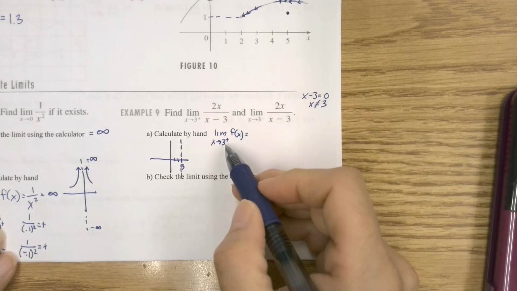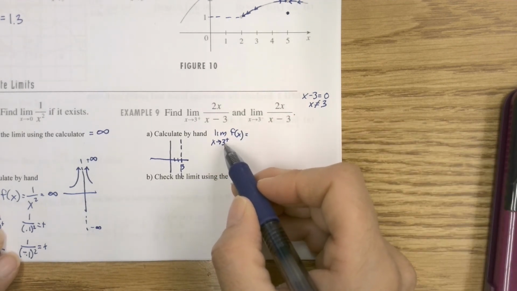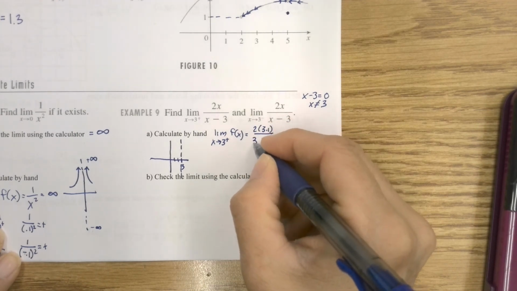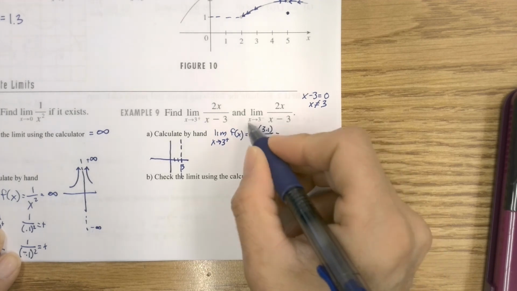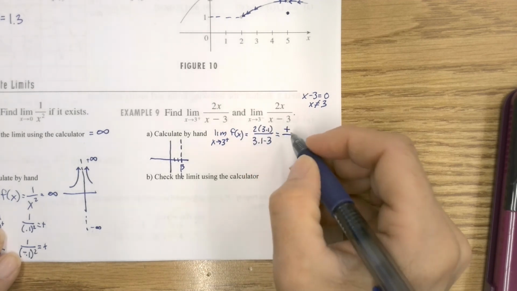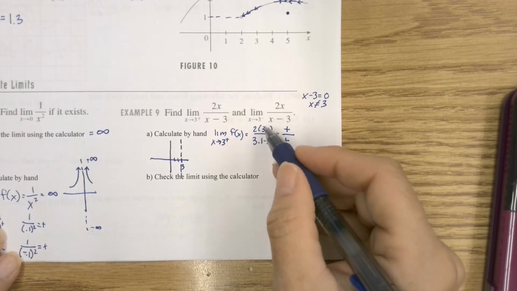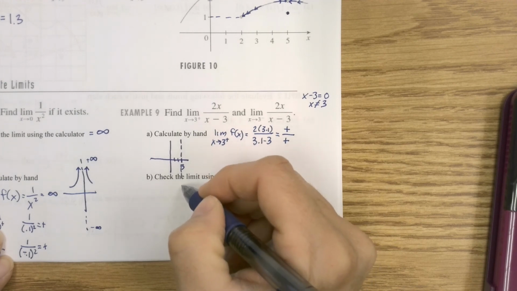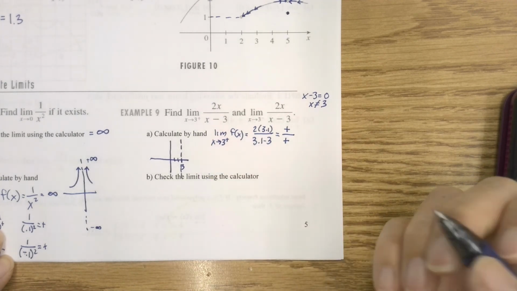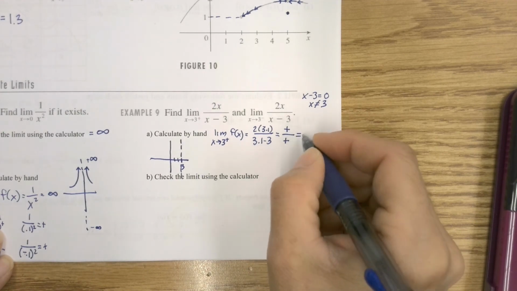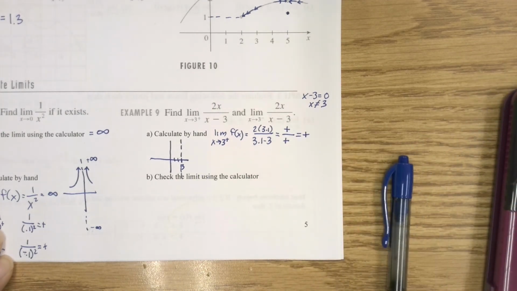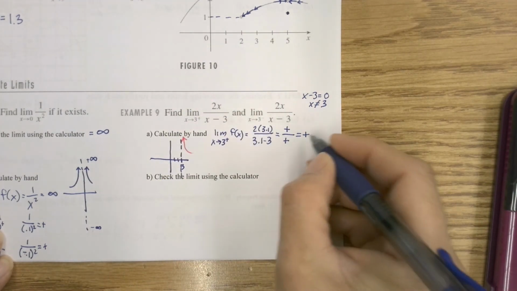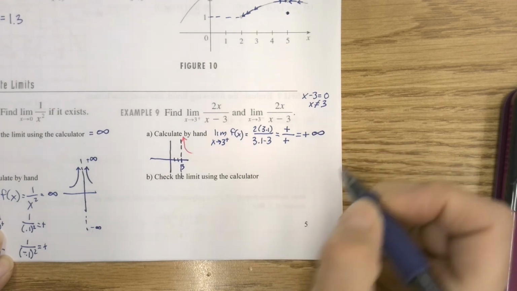So what I'm going to do is plug a number very close to 3, but to the right of it, like 3.1. And on top, I'd have 2 times 3.1. On the bottom, 3.1 minus 3. On the top, I'm getting a positive number. On the bottom, a positive number. Note, I don't even care what the value is. I know the answer is either going to be positive infinity or negative infinity, so I just need the signs of my values. So a positive divided by a positive is a positive. So this graph is going to be going up on the right side. Now, that means the answer is it's approaching positive infinity.